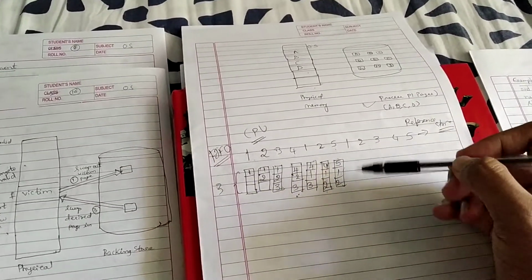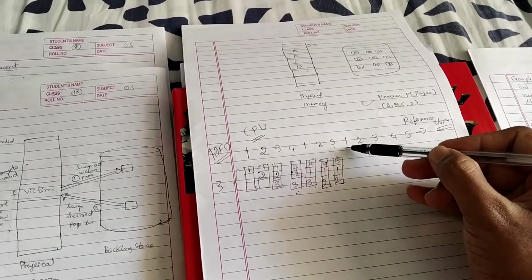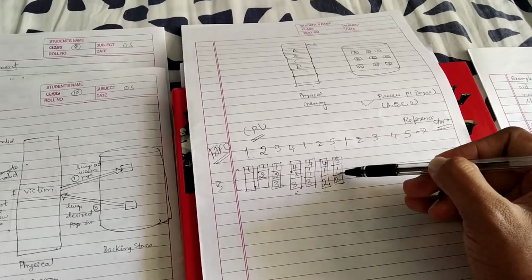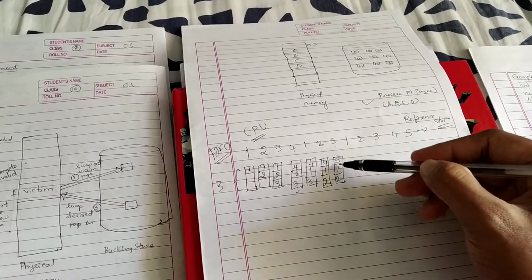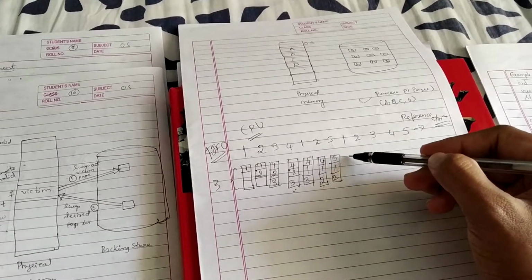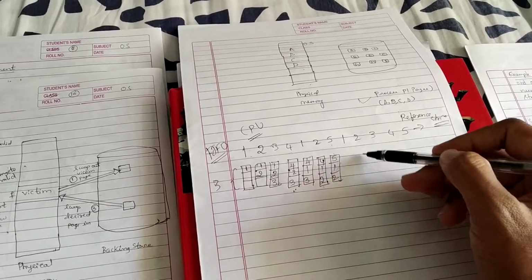Now observe the next page. Which is the next page here? Page 1. Do you find page 1 in the memory? Yes. Next, which is the next page? It is 2. Do you find 2 in memory? Yes, it is also present. So no page faults. So you leave it blank.